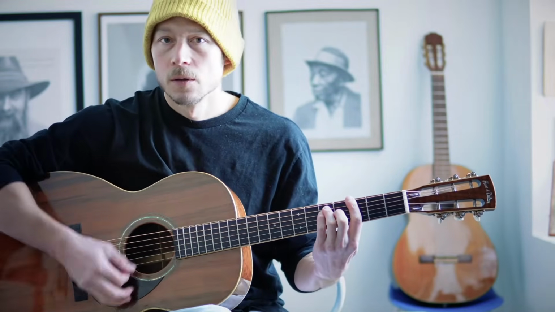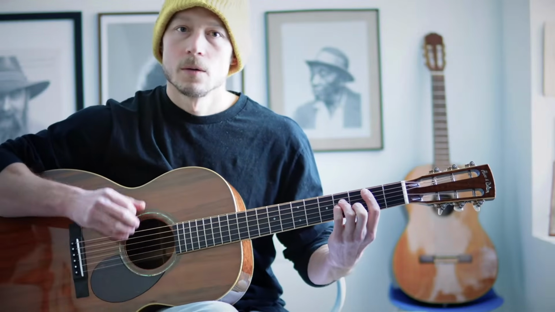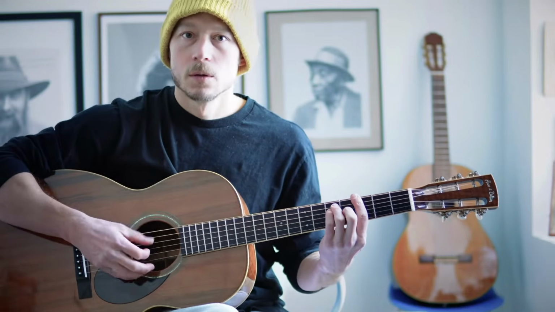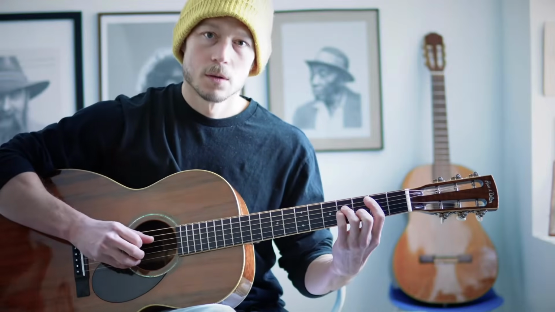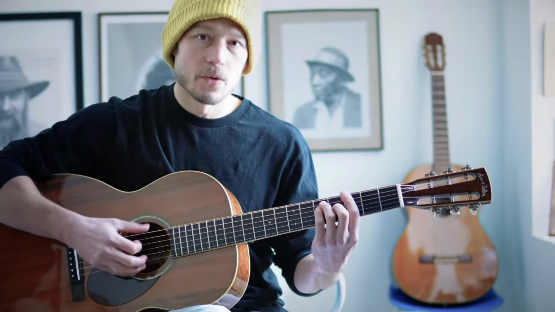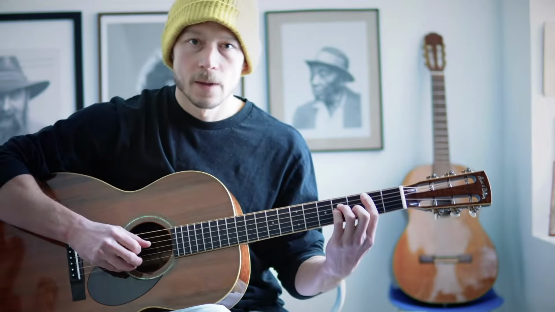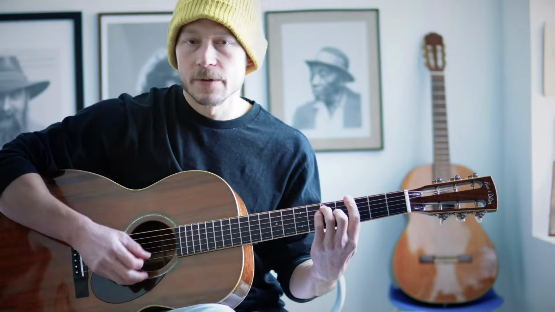1, 2, 3, back to 2. You might realize, oh Mike, why don't we just do it as an A minor, like an open cowboy chord A? The problem with using open chords is it's harder to see the pattern that I'm teaching you.